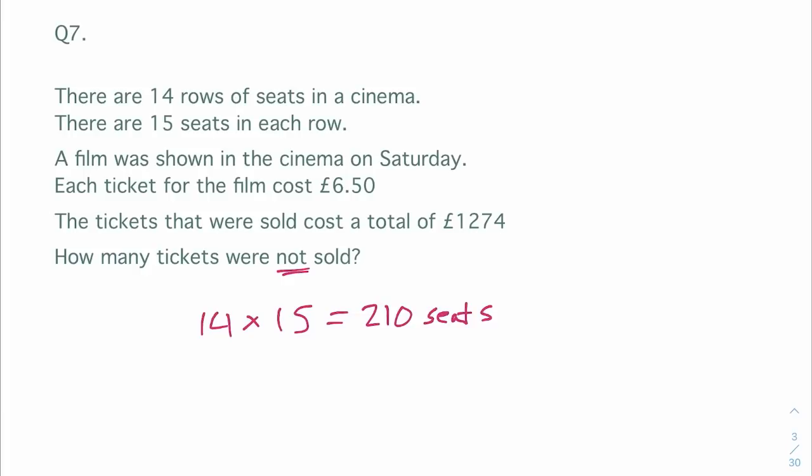So each ticket costs £6.50. So if we were to sell all the tickets, what would that cost? I mean, there's lots of different ways we could go about working this out. We could actually just figure out how many we sold from here. So we've got two methods now. We could do 210 multiplied by £6.50. That'll tell us the total cost if we sold all the seats and then work out the difference. Or we could work out how many seats we sold using this figure here. So I think we'll do it that way.